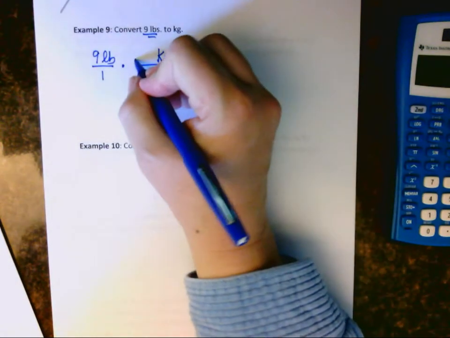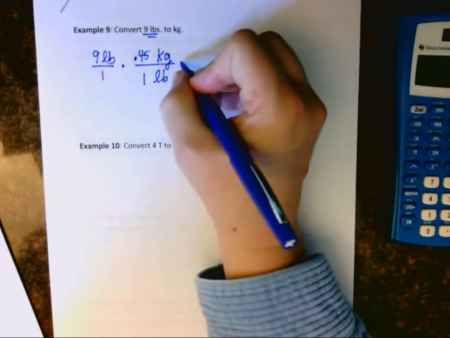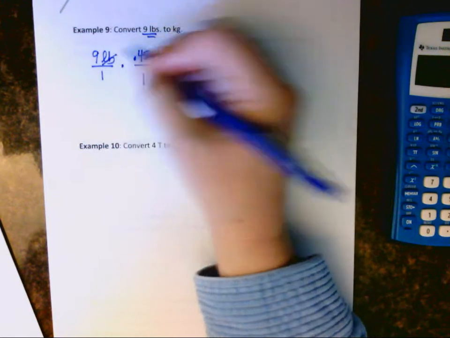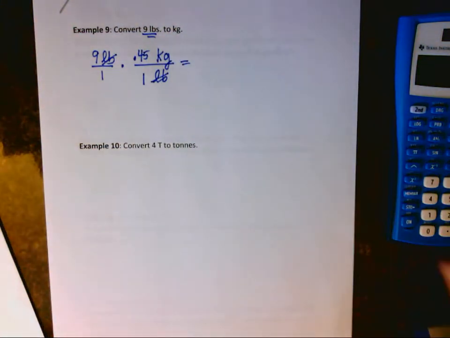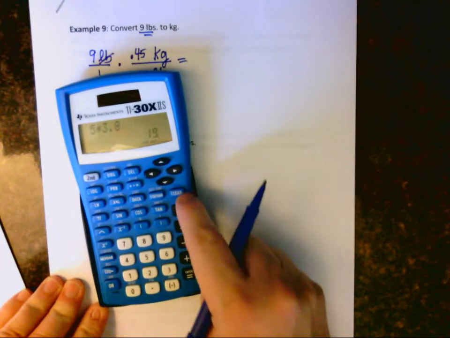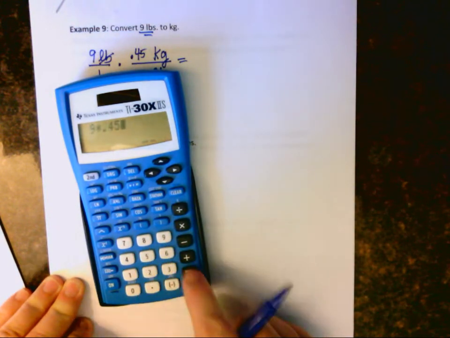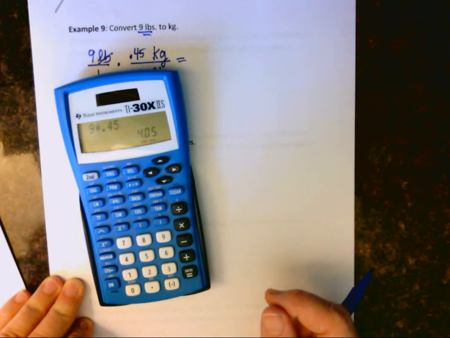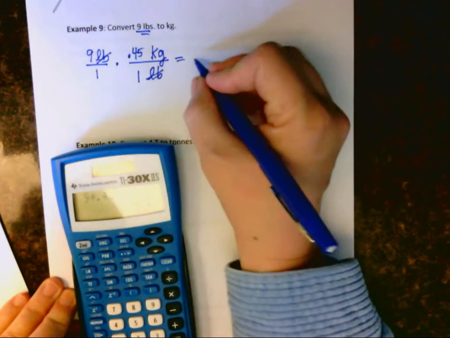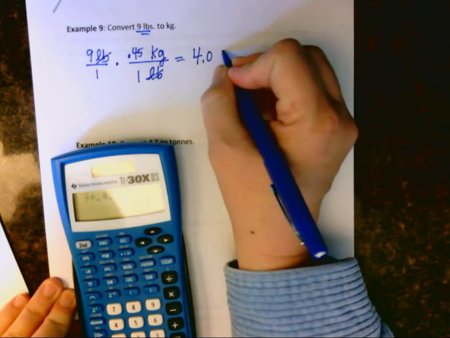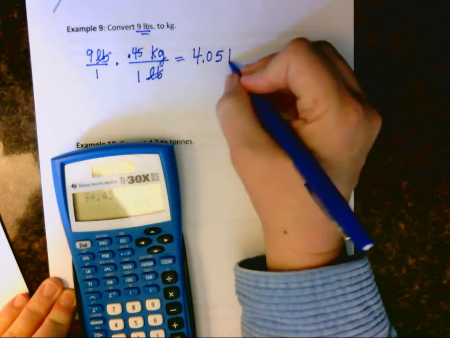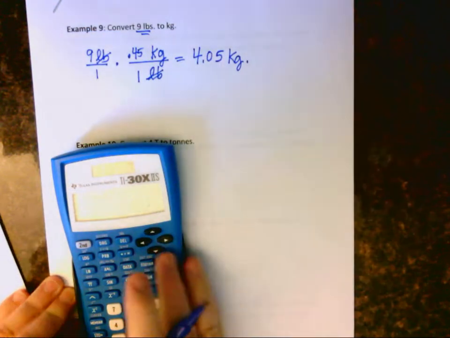The units will be canceling. And now I take, clear, 9 multiplied by 0.45 is 4.05. And the units are now kilograms. Just remember those units.